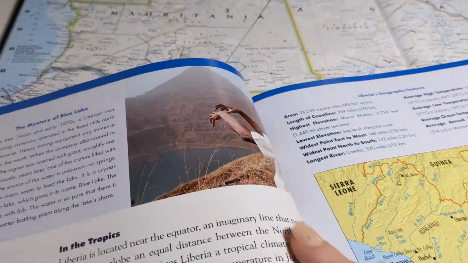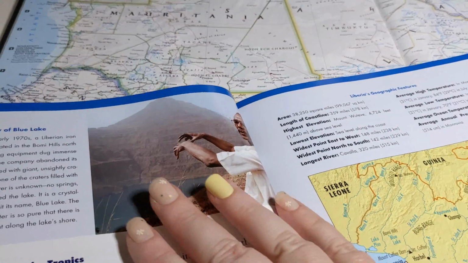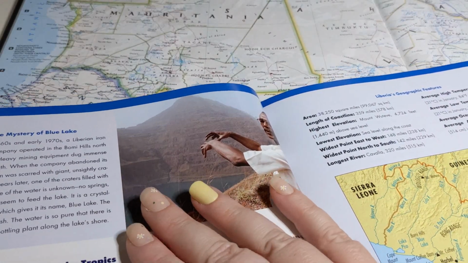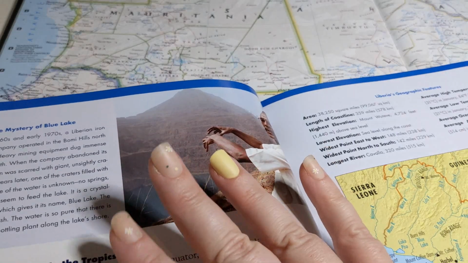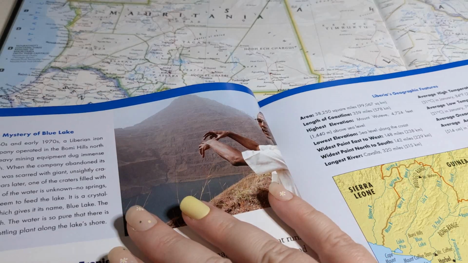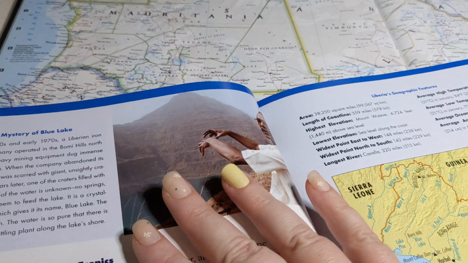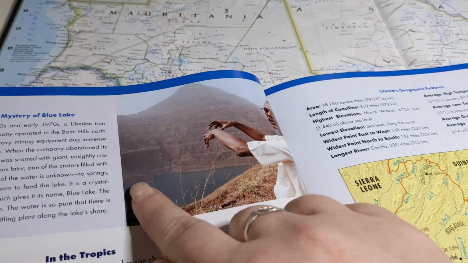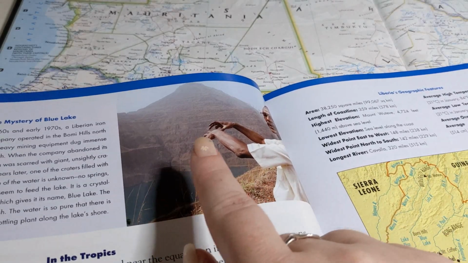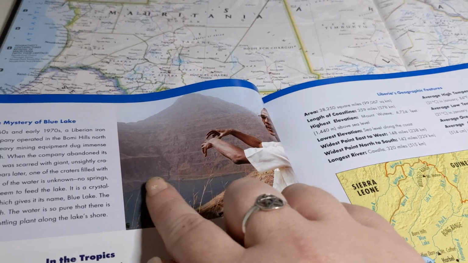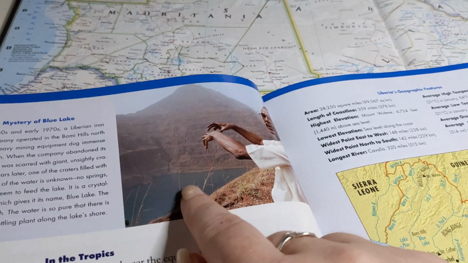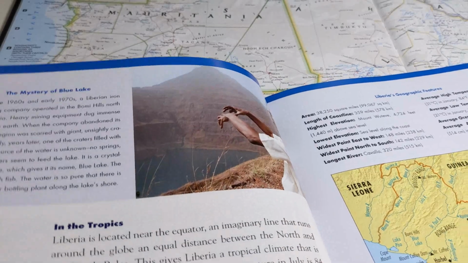What's this? Oh, this is so interesting. So one of the other big exports from Liberia was iron ore. But by like the 1970s or so, they had exhausted all of the iron ore. So the mines were abandoned. And this one mysteriously filled up with water, and no one knows why. It has no inlets, no outlets. The water's clean and clear, and no one knows how this happened. It's really interesting.